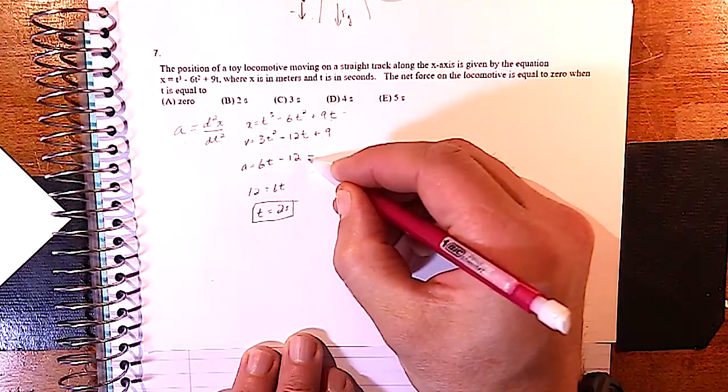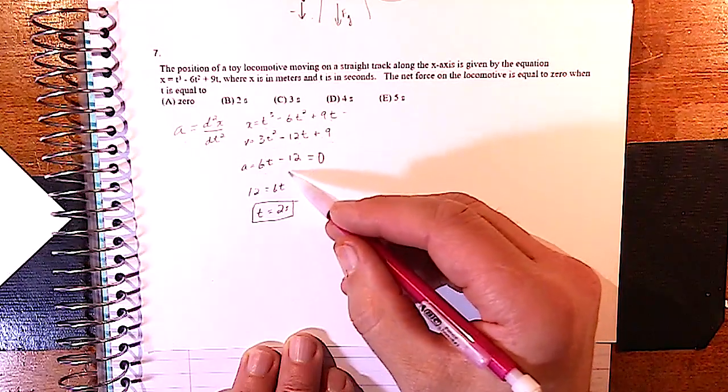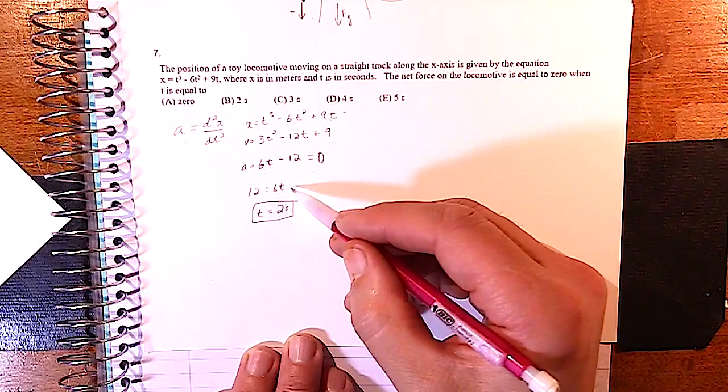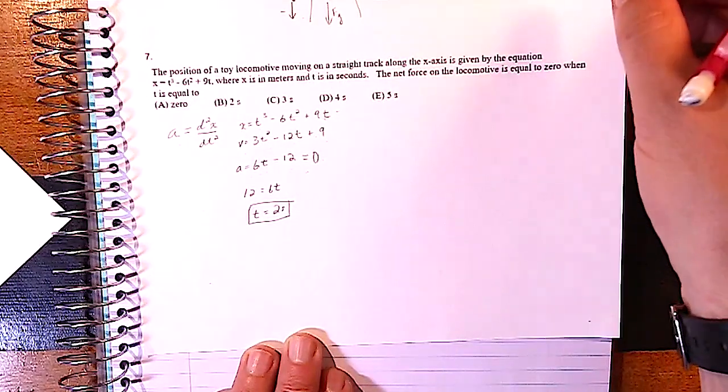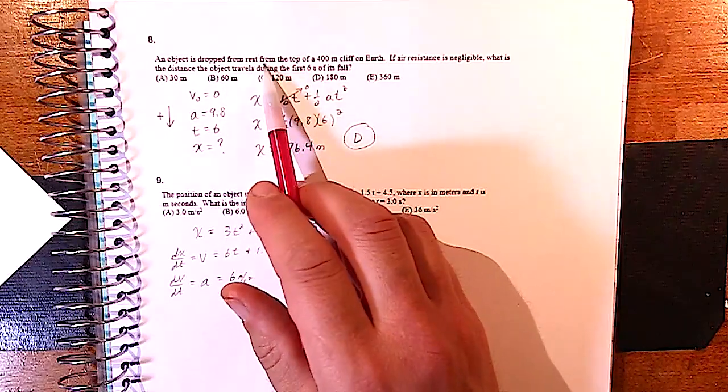All we have to do now is set that equal to 0. So we bring the 12 to the other side, and we have 12 equals 6t, and t comes out to 2 seconds.